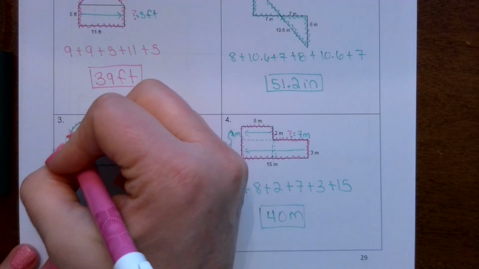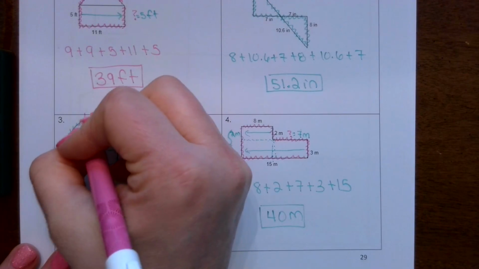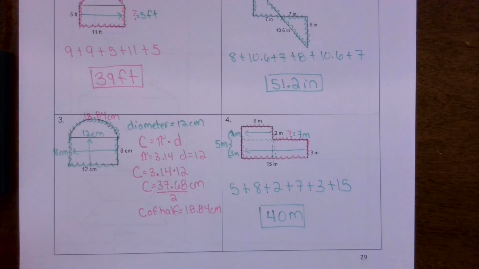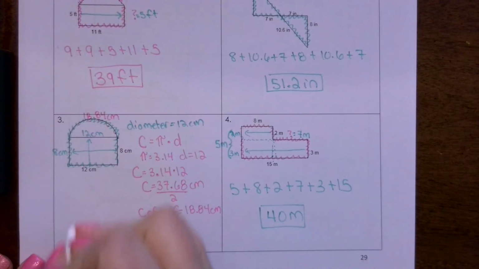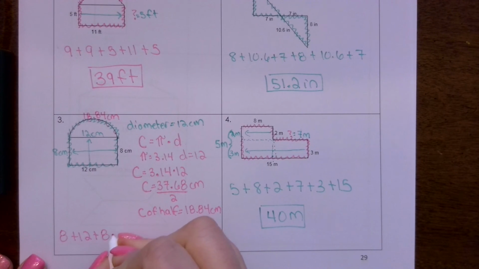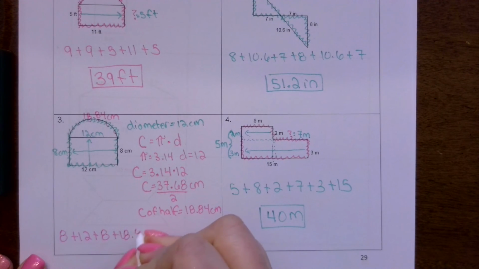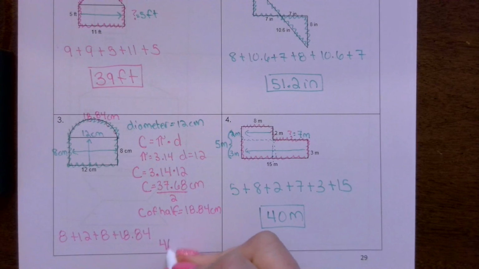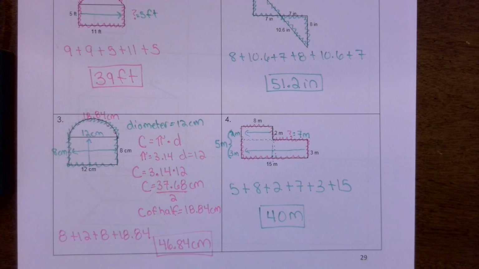Okay, so this here is 18.84 centimeters. Let's add up all these numbers. I've got 8 plus 12 plus 8 plus 18.84. And when I put that into my calculator, I will get 46.84 centimeters. And that is the perimeter of that complex figure made up of half a circle and a rectangle.